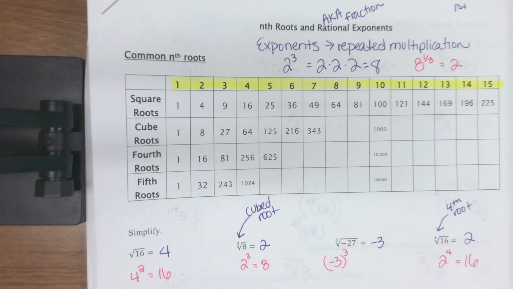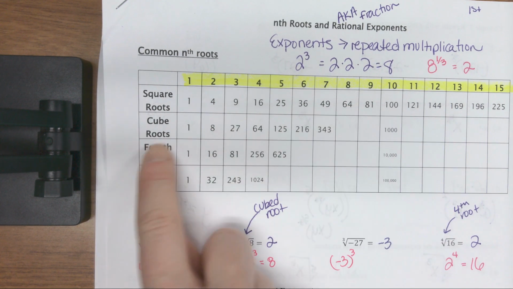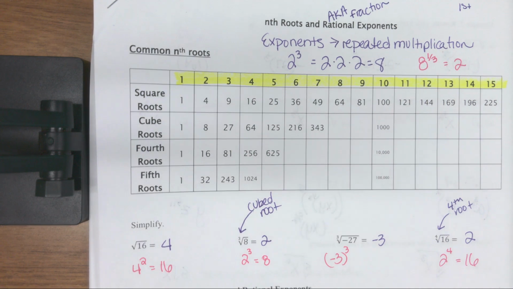What I have on this list are some things that are square roots, cube roots, fourth roots, fifth roots. Some of them you might know in your head. Some of them I think will become familiar after today. So that's what I mean by without a calculator: you're going to be able to use something on your list.